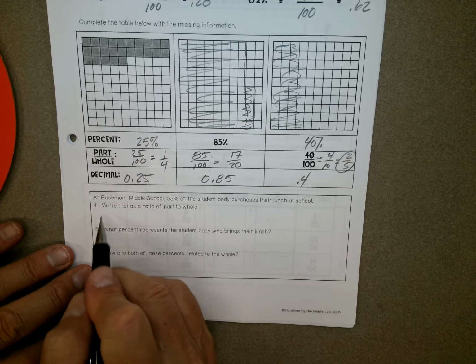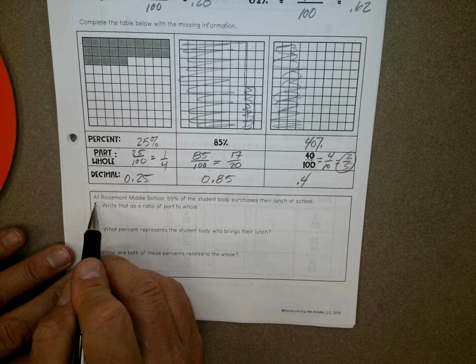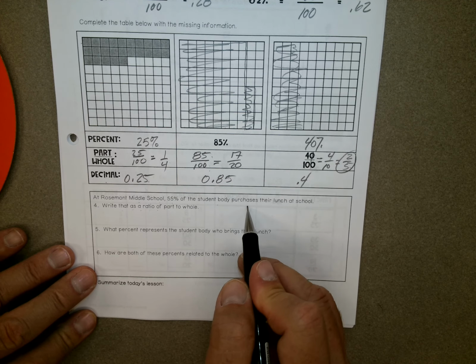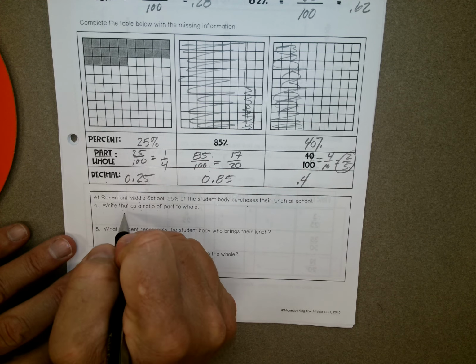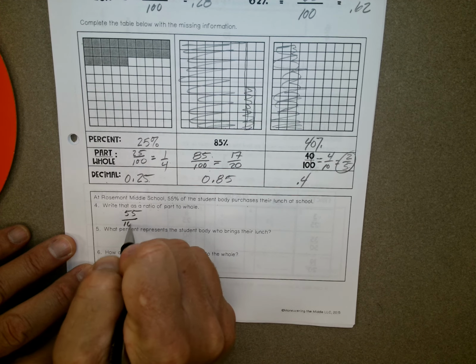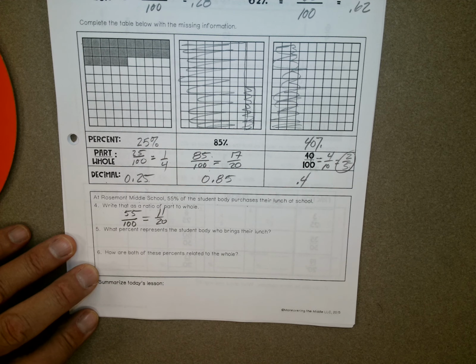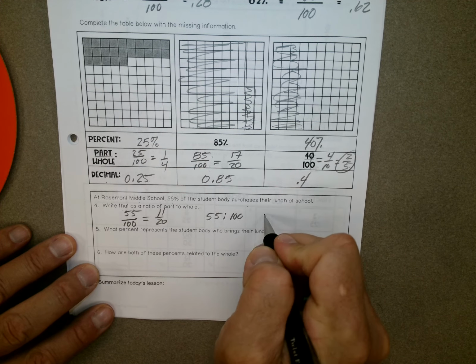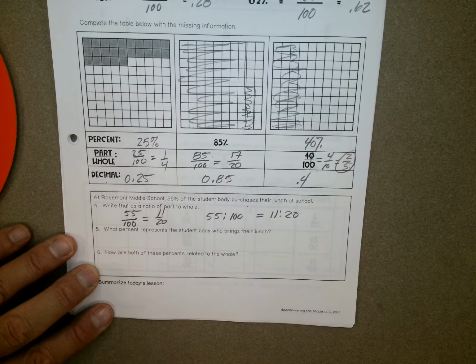Number 4 reads, write that as a ratio of a part to a whole. At Rosemont Middle School, 55% of the students' body purchases their lunches at school. Okay, so a part to a whole would be 55 out of 100, and that would equal 11/20. I also could write that as 55 out of 100, and that would also equal 11/20. So all of those are congruent.